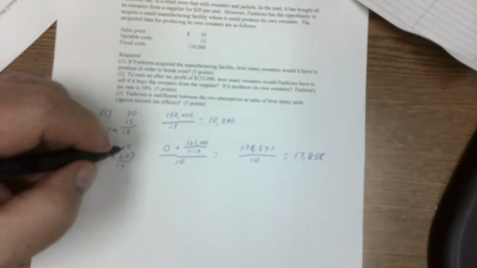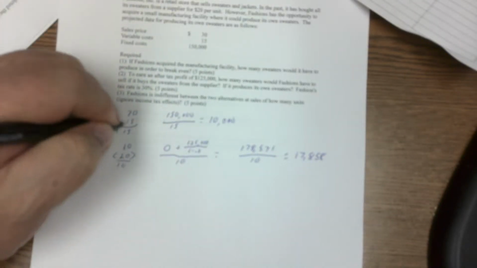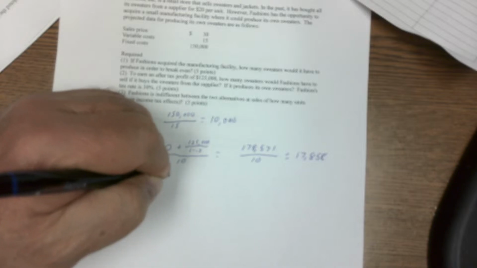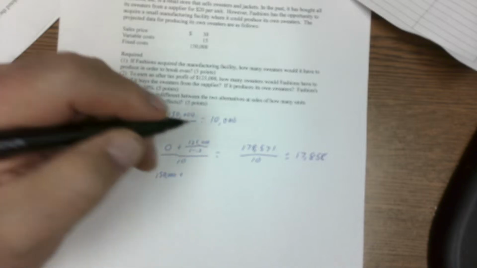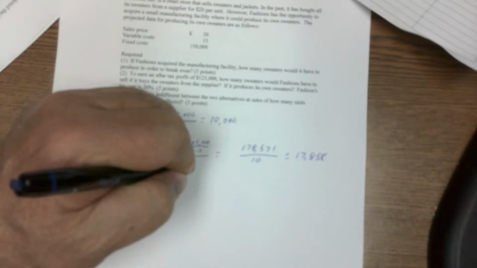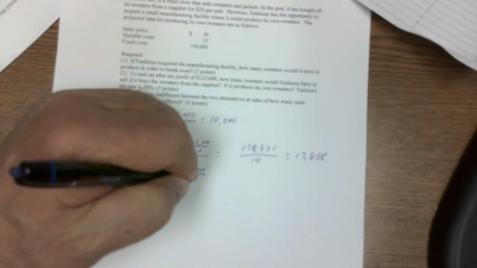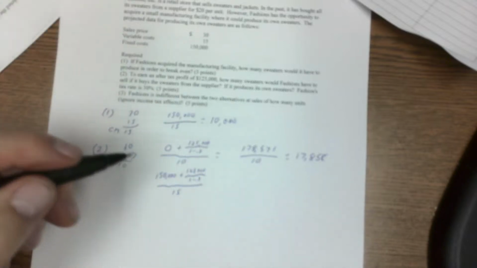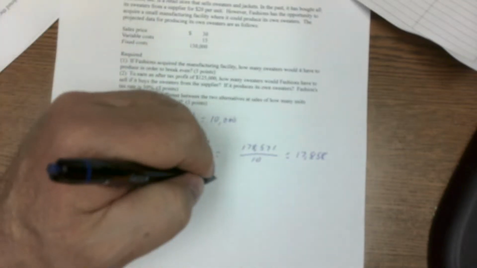And then if it produces its own sweaters, we're back to the 15 contribution margin, but now we've got the 150,000 plus 125. See, so we're trading fixed costs for that.